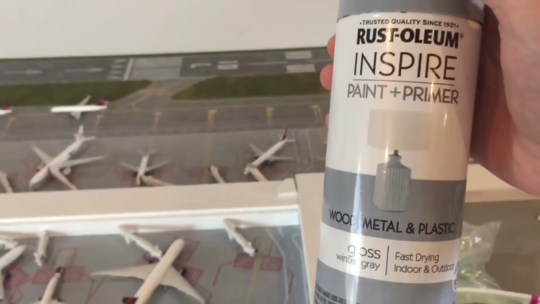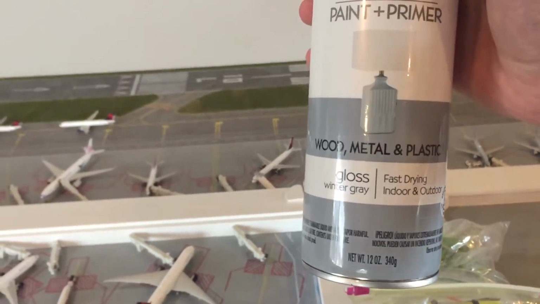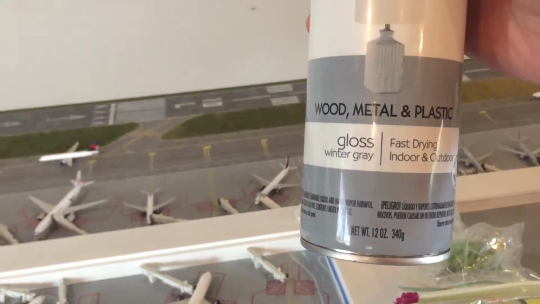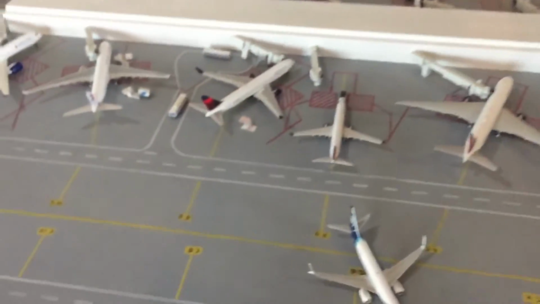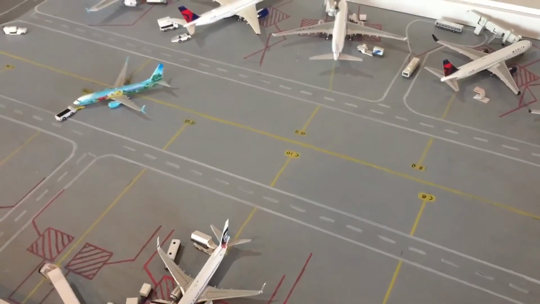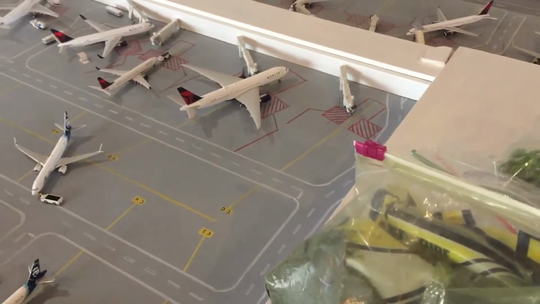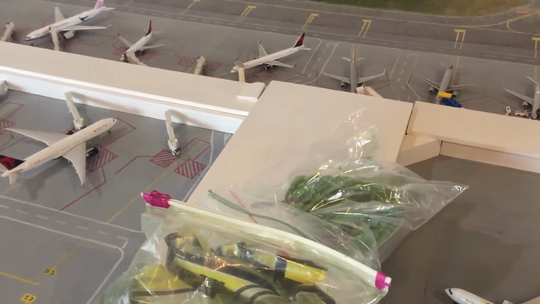I just used Rust-Oleum paint and primer. It works really good. I didn't need many coats at all. I think it was just 1 or 2 coats. I could have used only one. This is glossy winter gray for the light one. It's come out really nice, and it's easy to draw over with pencils for the parking spots.